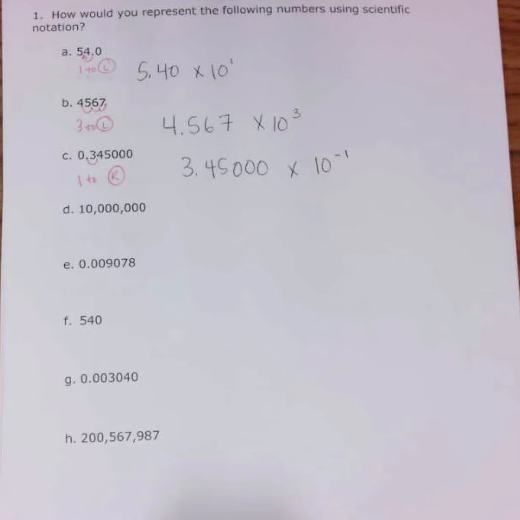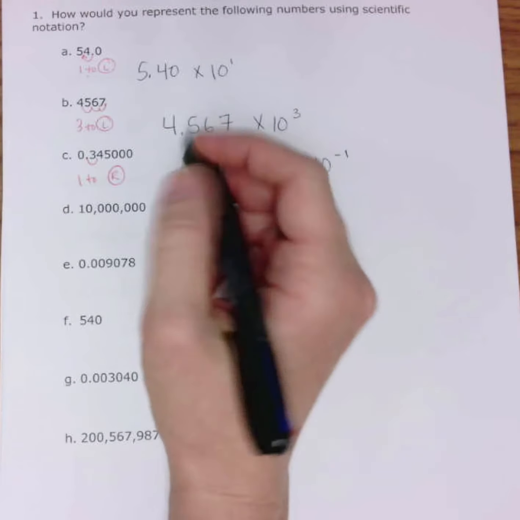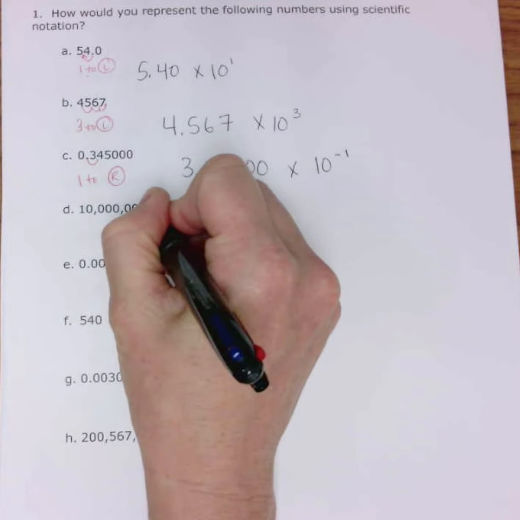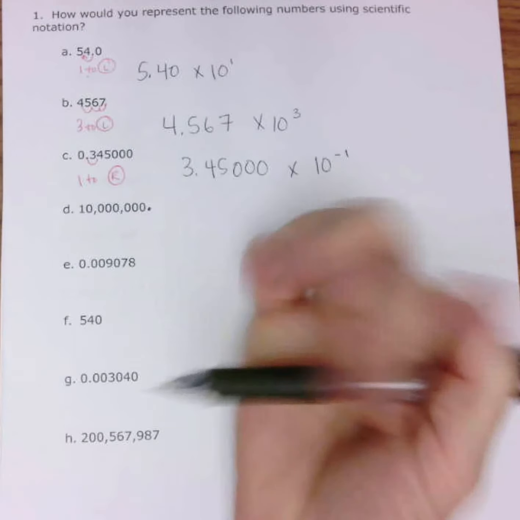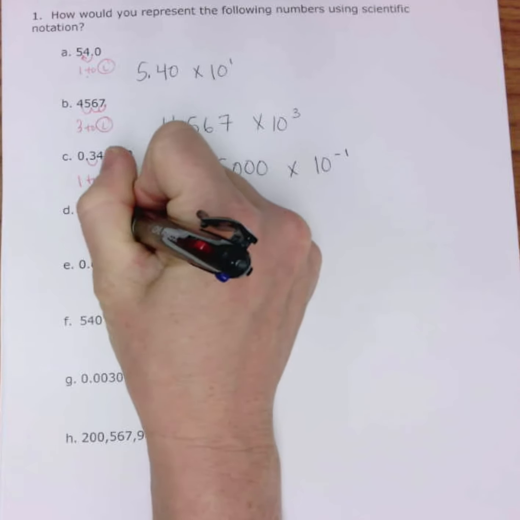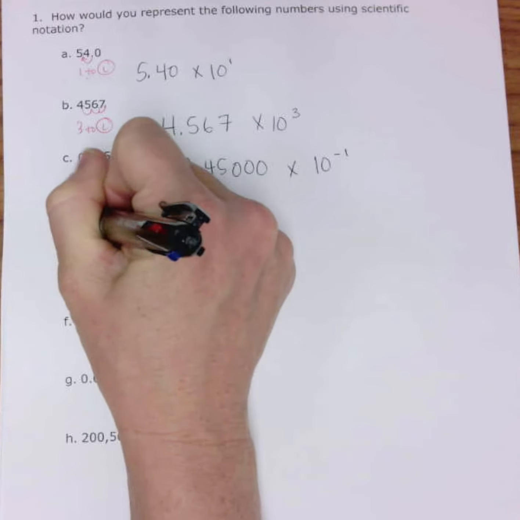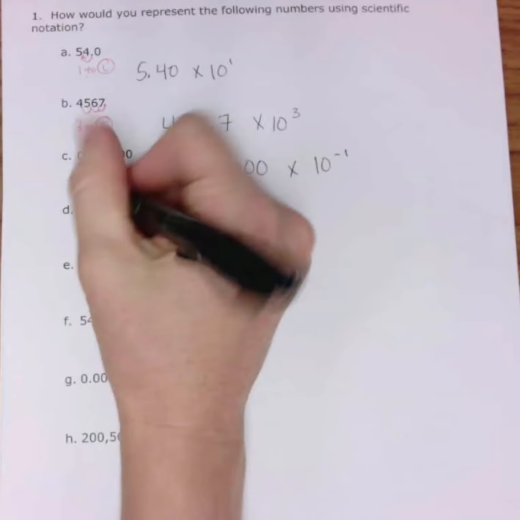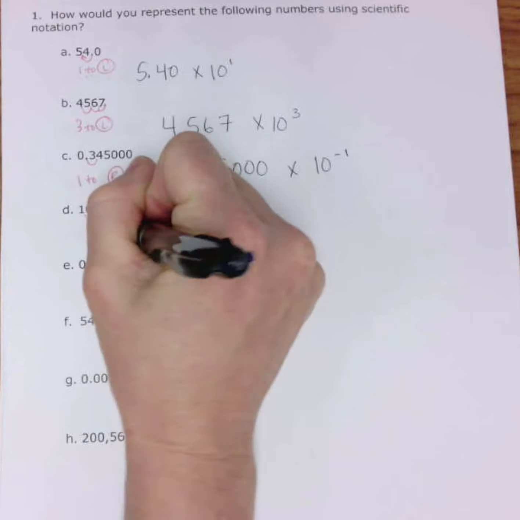All right, this next one, D. Your decimal is here, and it needs to be moved 1, 2, 3, 4, 5, 6, 7 to the left.